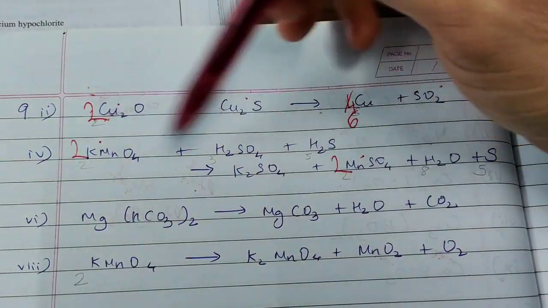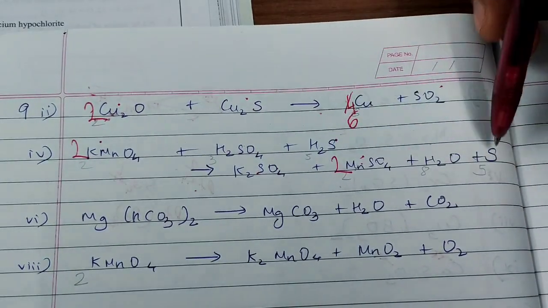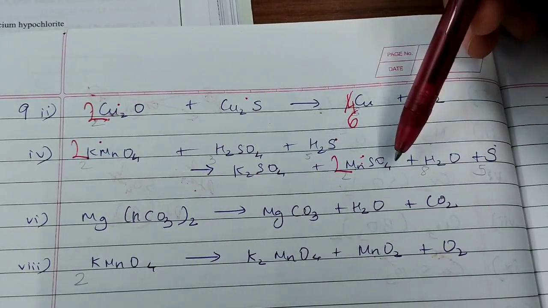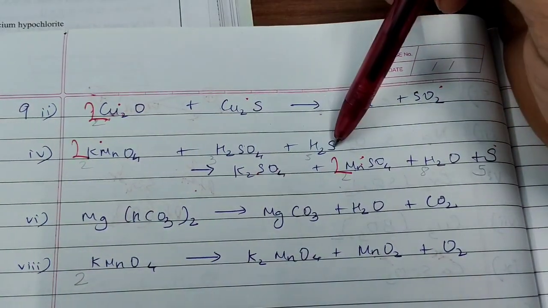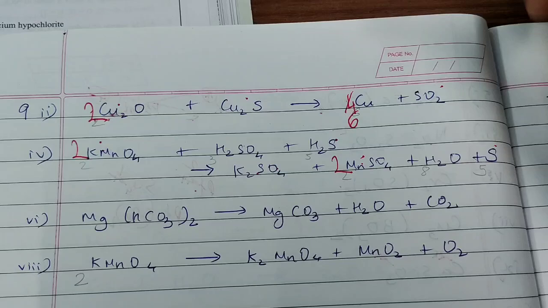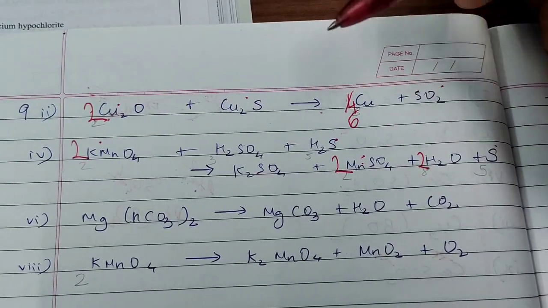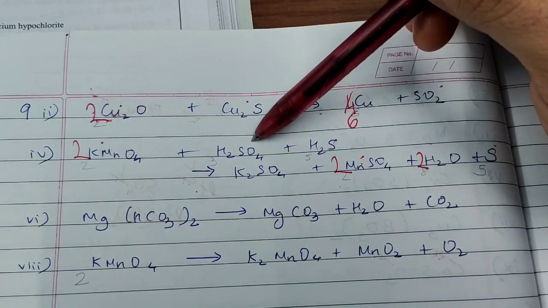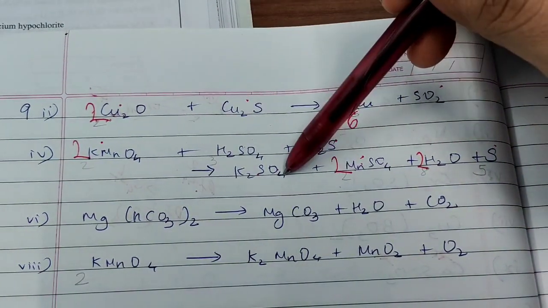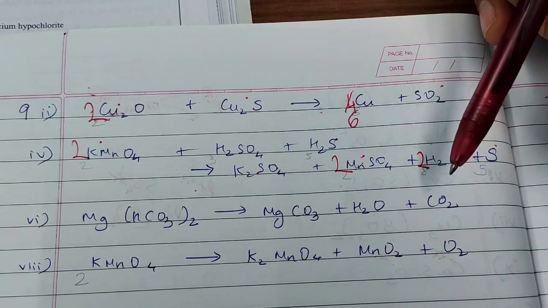Here sulfur is 1 plus 1, 2. And here sulfur is 1, 2, 3, 4. So we'll have to increase this. What else? Hydrogen, 2 plus 2, 4. But here we have only 2. So put a 2 out here. So now hydrogen is also 4. Oxygen, well, that's 4 into 2, 8, plus 4, 12. And here we have 4 into 2, 8, plus 4, 12, plus 2, 14. So I'll have to increase oxygen out here.